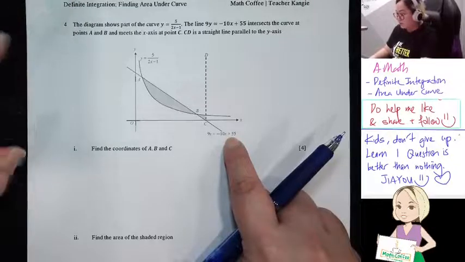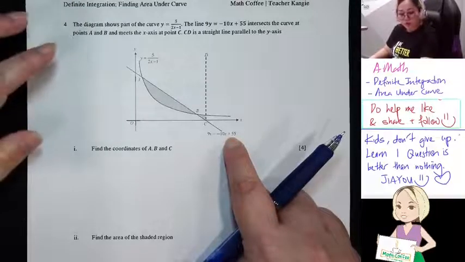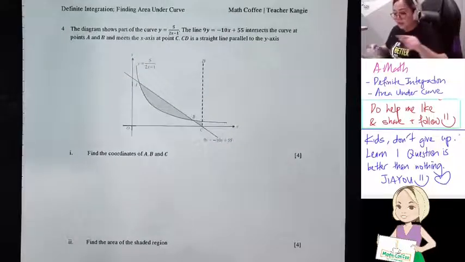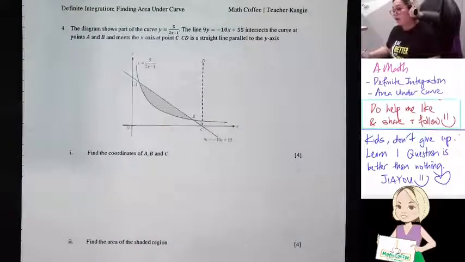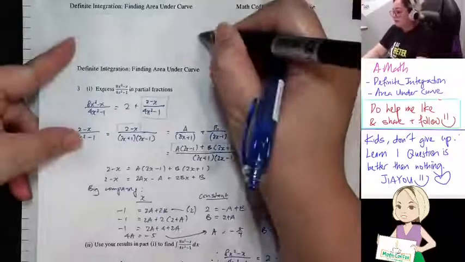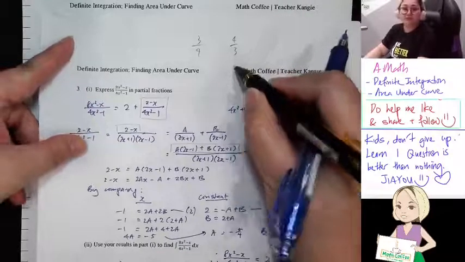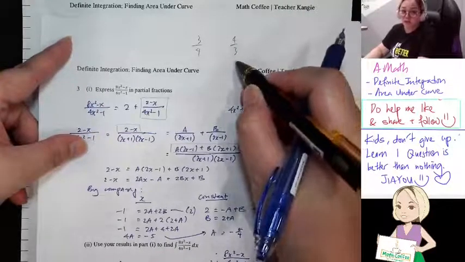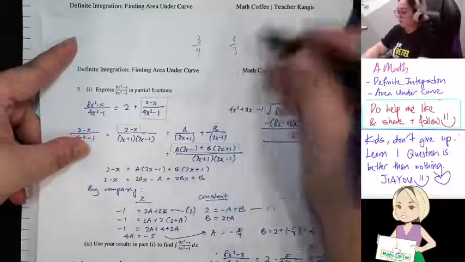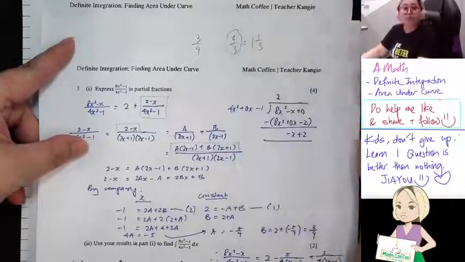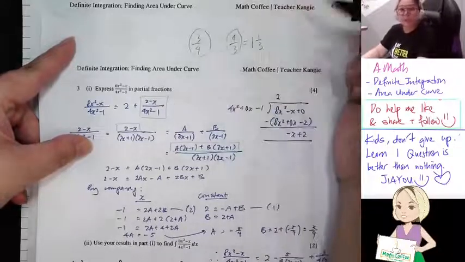What's the difference between proper and improper fractions? In normal fractions, I hope you know what that is. A proper fraction is like 3/4. 4 over 3 is an improper fraction. It's like the top is bigger than the bottom. So we will have 1 whole 1/3. This kind is called an improper fraction. This is called a proper fraction.